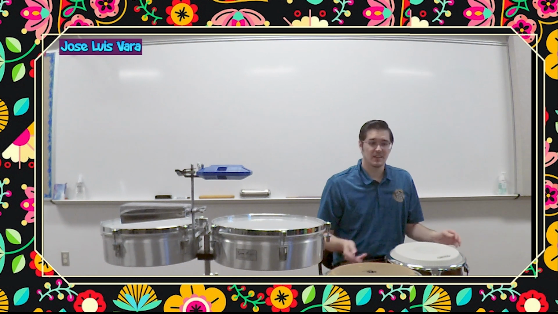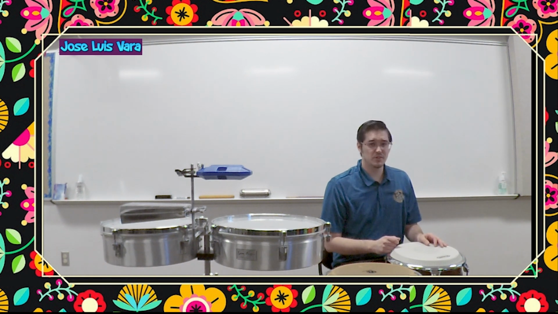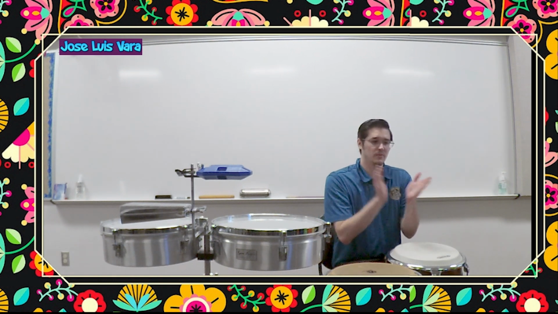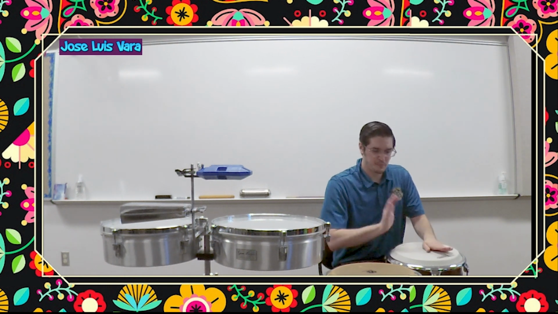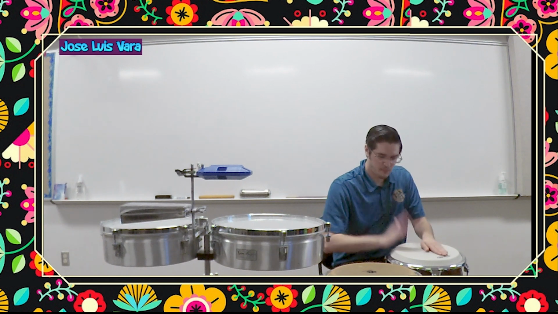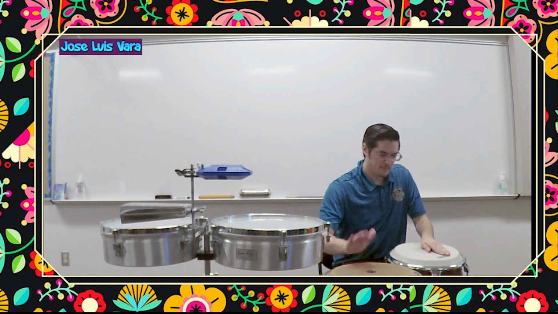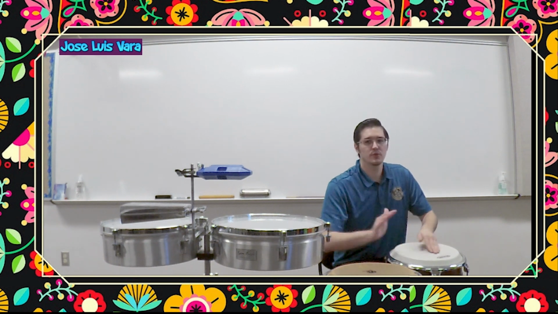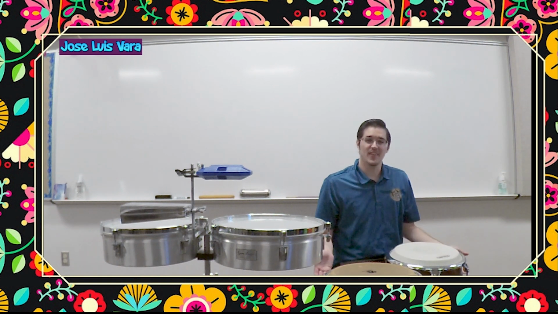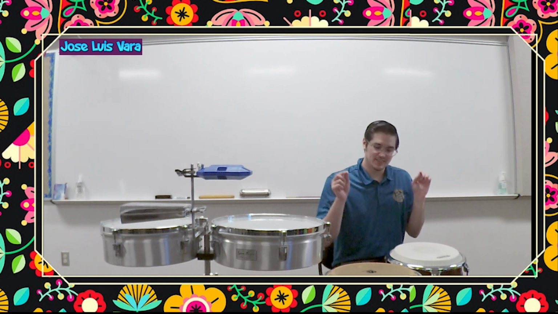That's your 2-3 clave. Now let's flip it around and do 3-2 clave. You'll notice that I'll start on this drum sooner because it's the first bar now. 1, 2, 3, 1, 2. And that's how the clave affects the conga pattern.